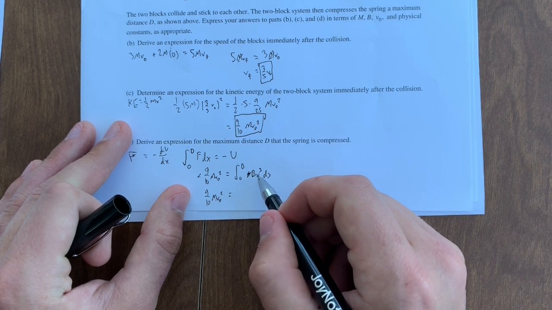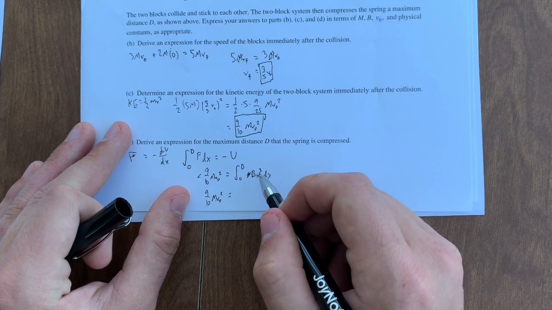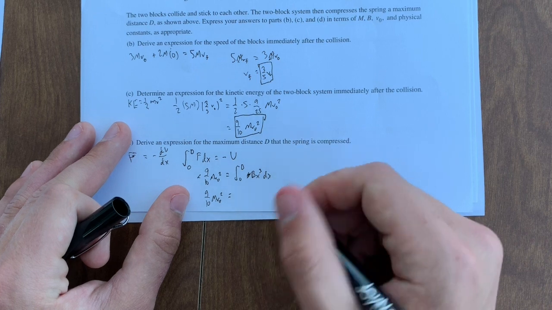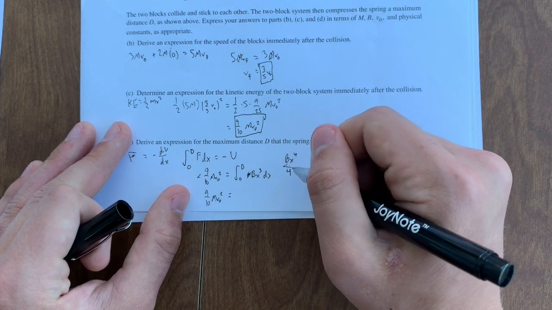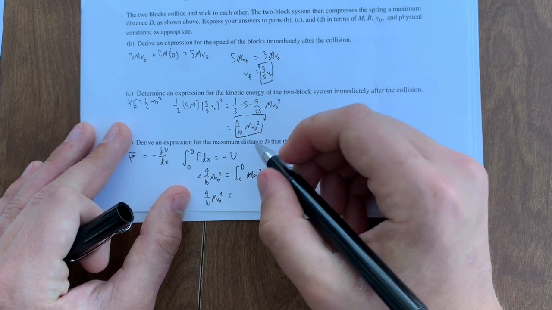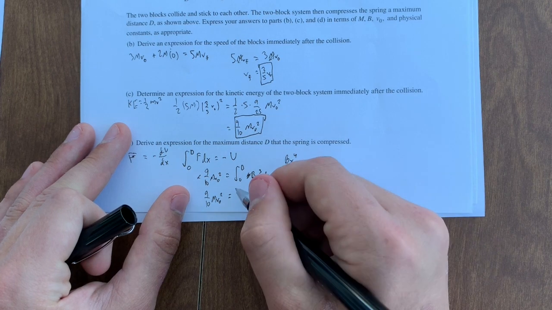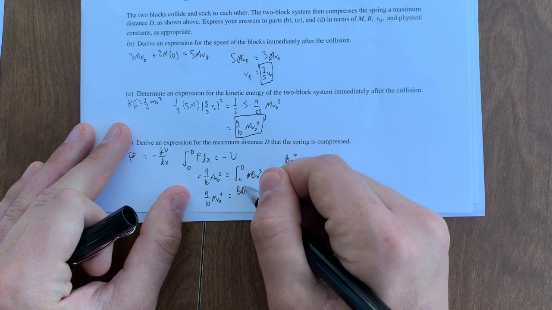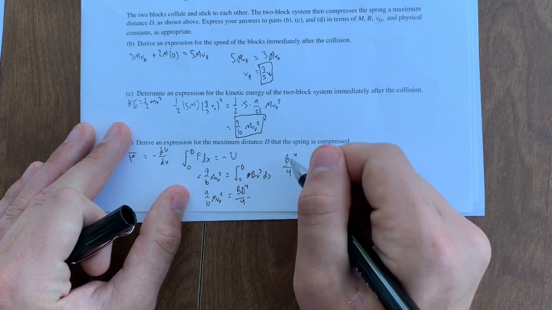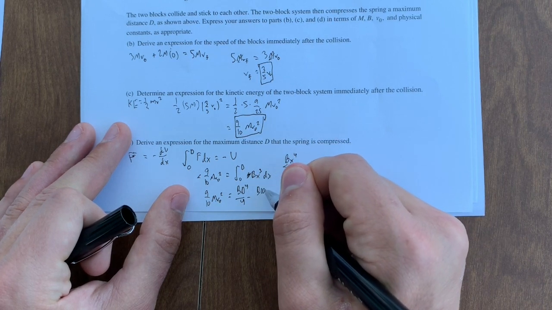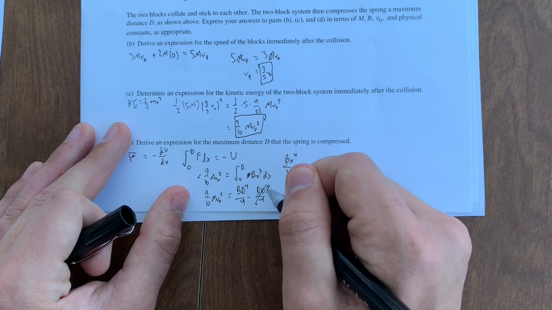The antiderivative of b x cubed is b x to the fourth divided by 4. Using the fundamental theorem of calculus, we plug in d to get the first value, b d to the fourth divided by 4, minus the value at 0, b times 0 to the fourth over 4, which becomes nothing because 0 to the fourth is 0.